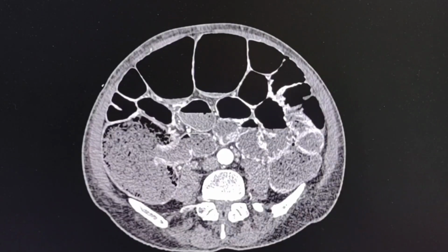Hello dear friends, this is a case of a male patient, 77 years old, who presented with acute abdomen, significant abdominal pain, generalized tenderness, distended and hard abdomen, elevated lactate 4.4, and bowel obstruction was suspected, and further evaluation with a CT scan was done.